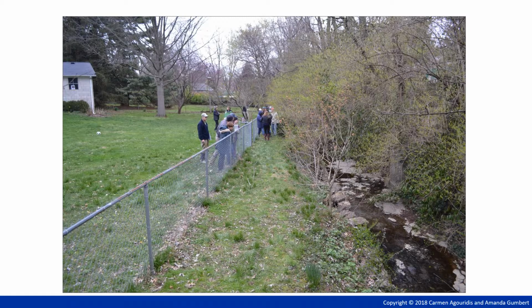Does your stream have steep or vertical banks, such that you have to jump down to get into the stream, or is it hard to get to the stream? This image indicates someone has created a barrier between the backyard and the stream. Notice that mowed lawn is continuous all the way to the edge of the stream.